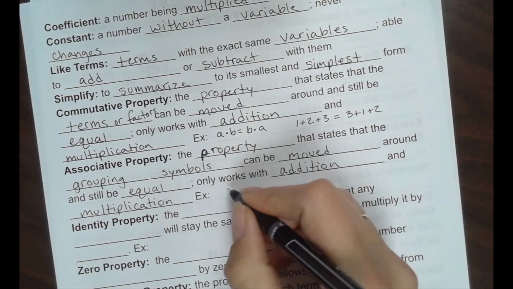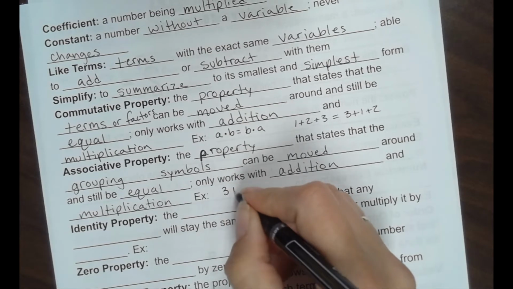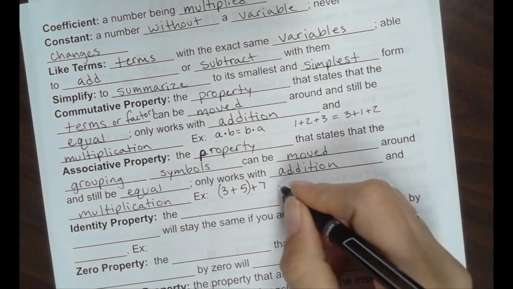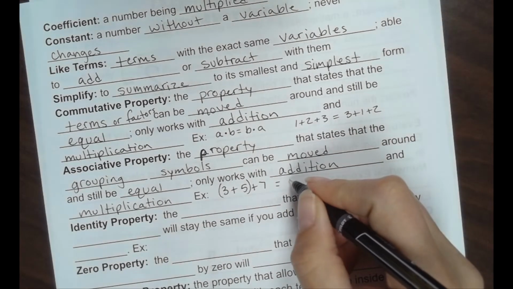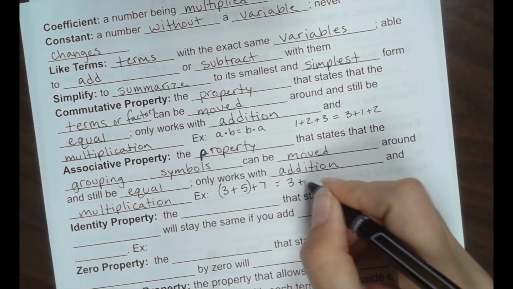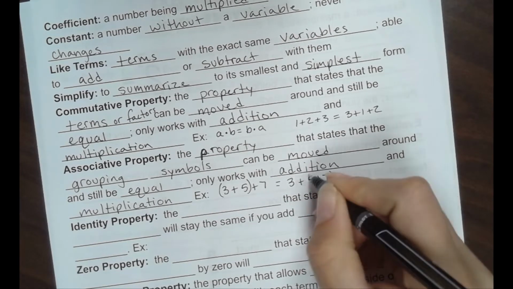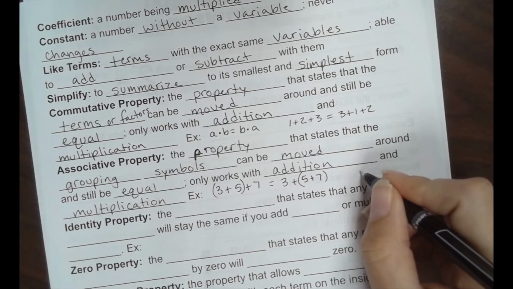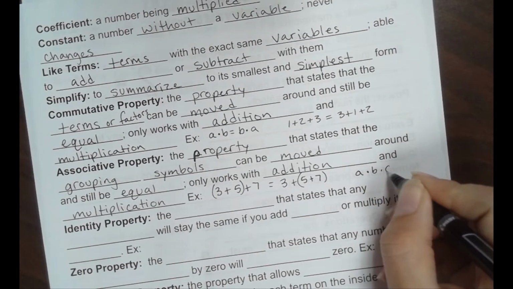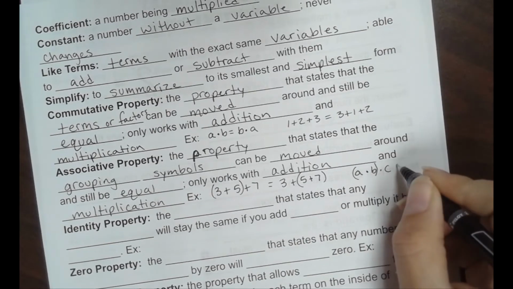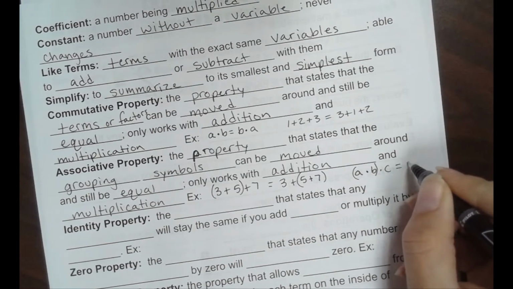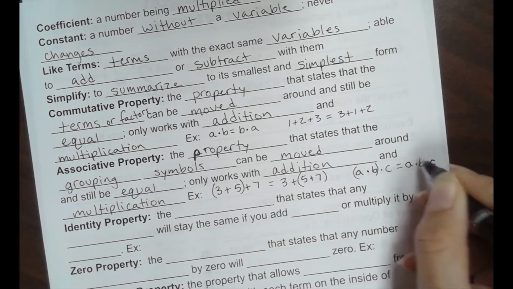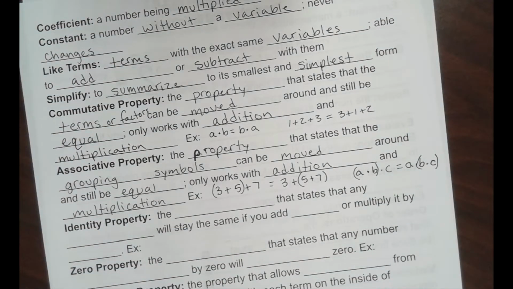So an example of that, let's say we had 3 plus 5 plus 7, but 3 and 5 are added together first. That states that if I decided to move the grouping symbols and put the 5 and 7 together first, we could do that if we wanted to. It also works with multiplying, so let's say we had A times B times C. We wanted to do A and B together first, we could put B and C together. Notice that the order of my factors is not changing, it's just the grouping symbols.